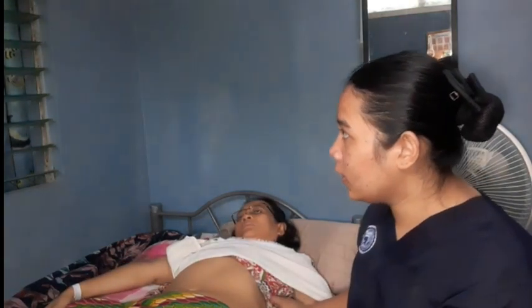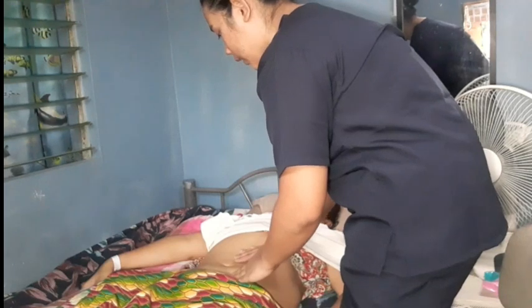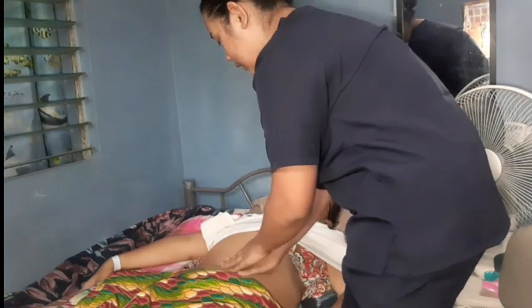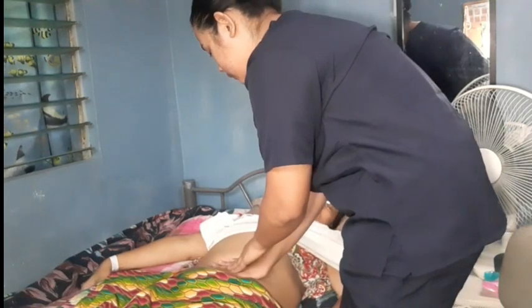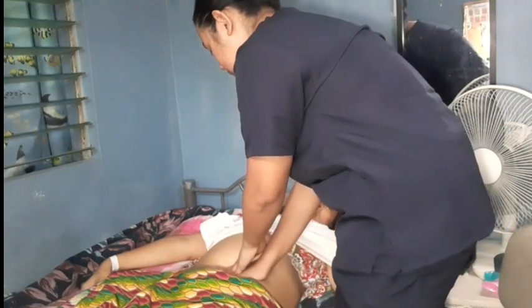So here we are going to check for Blumberg's rebound tenderness. In Blumberg's rebound, as we apply pressure on the abdomen of our patient and the patient complains about tenderness, it is what we call indirect tenderness. I'm going to apply pressure.